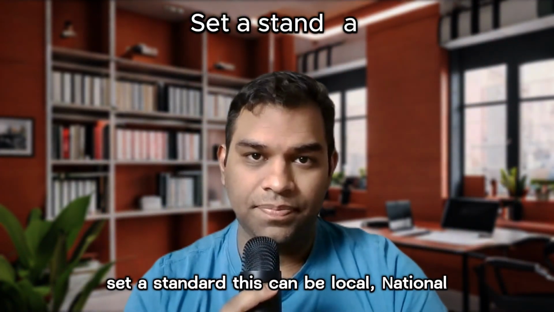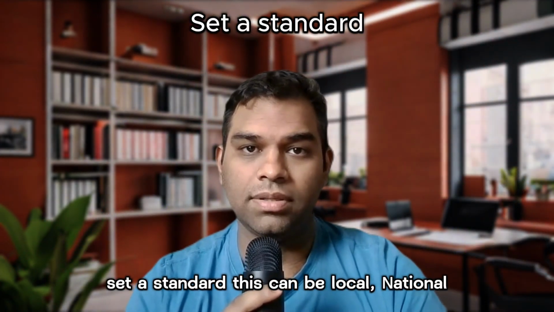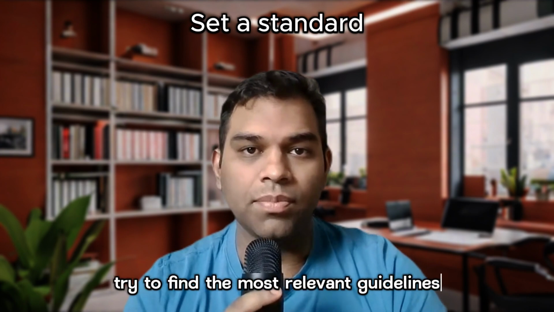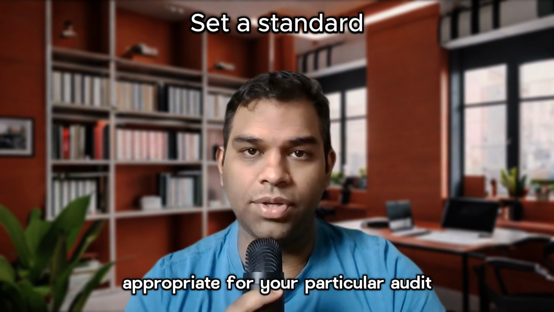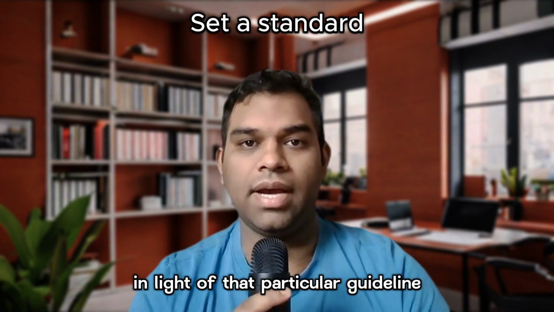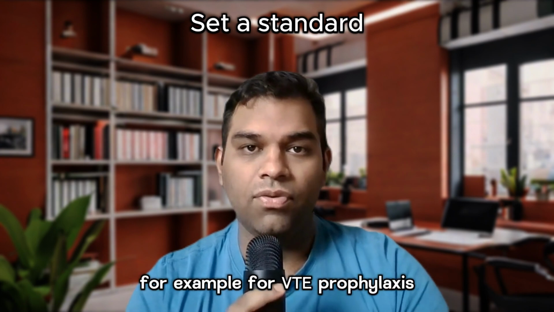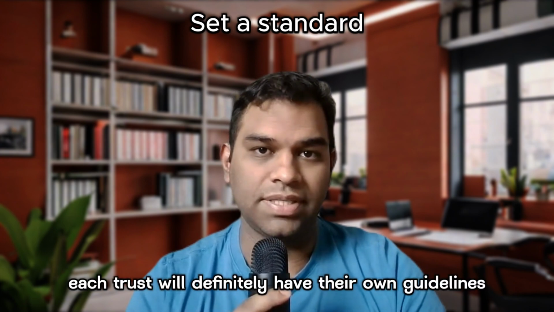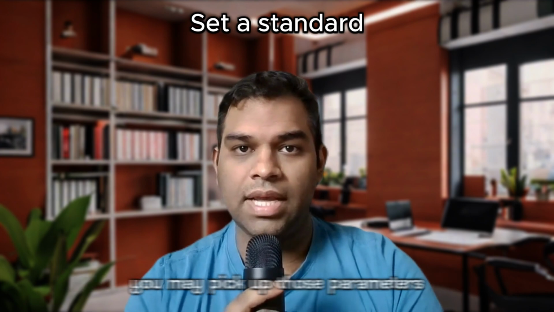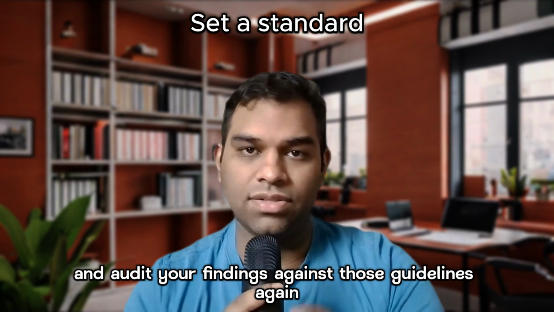Set a standard. This can be local, national, international, or committee guidelines. Try to find the most relevant guidelines appropriate for your particular audit and set parameters in light of that particular guideline. For example, for VTE prophylaxis, each trust will definitely have their own guidelines. You may pick up those parameters and audit your findings against those guidelines.